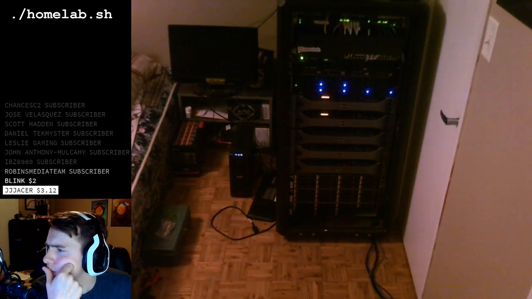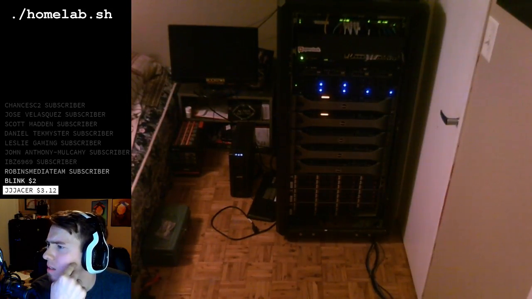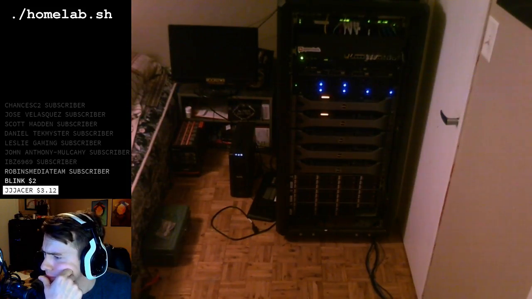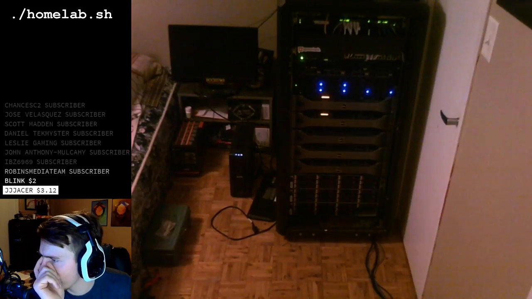What does the config file look like? I think it's this one. Lot of trash in here. There we go, I found it.